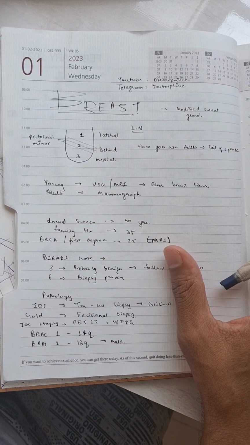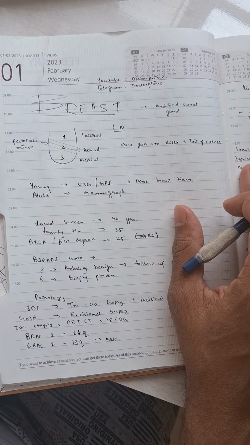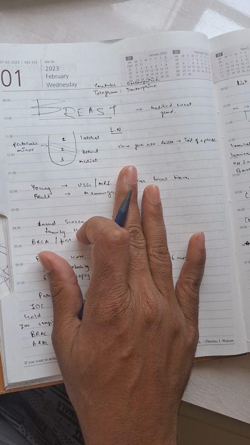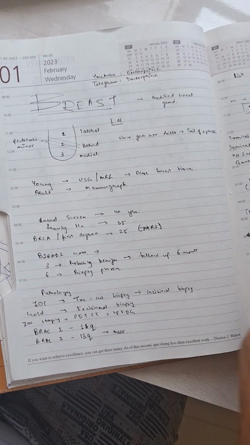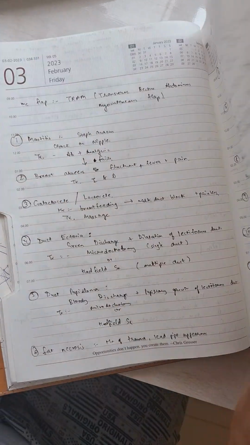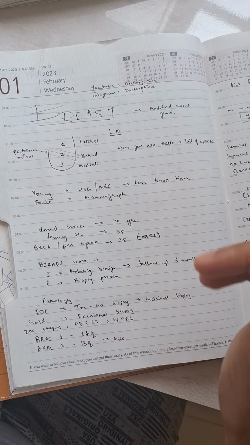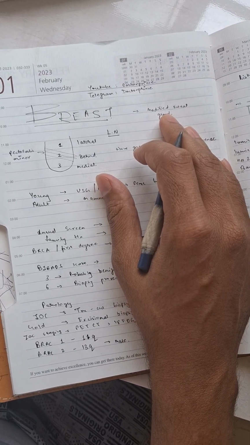So breast is a very high yield topic, and in every exam there are at least 3 to 4 questions asked directly from the breast. The notes I have made are very high yield and very easy for revision because they are finished in 4 pages, and I have included all the high yield points as well as the most repeated topics in it. So let's start with the new topic, which is breast.